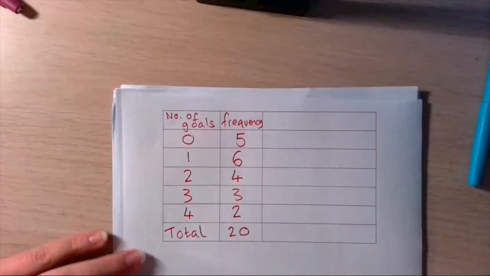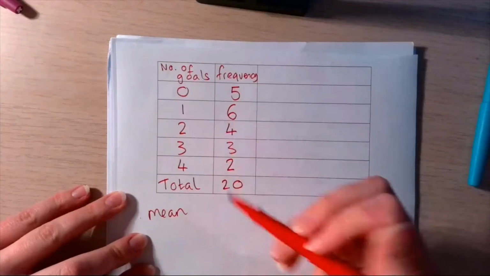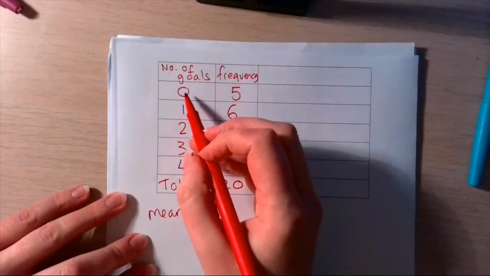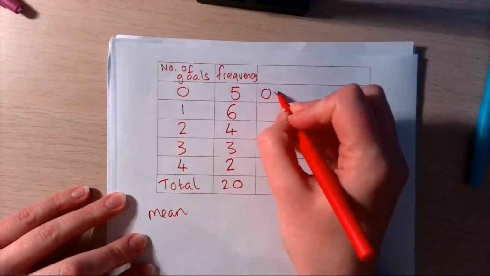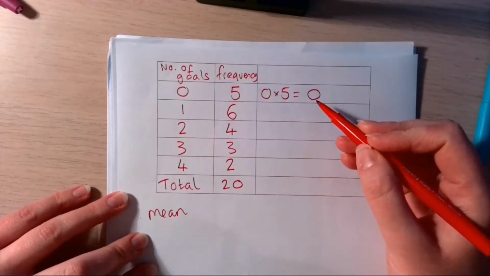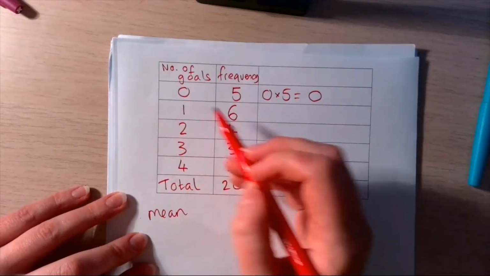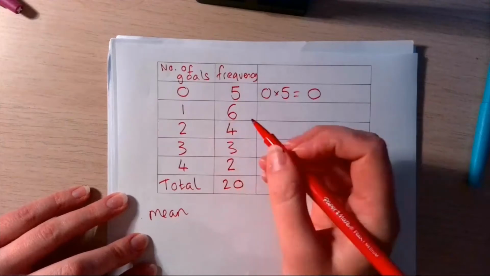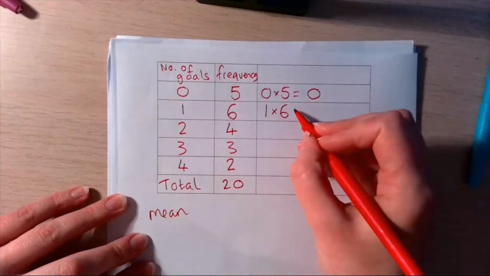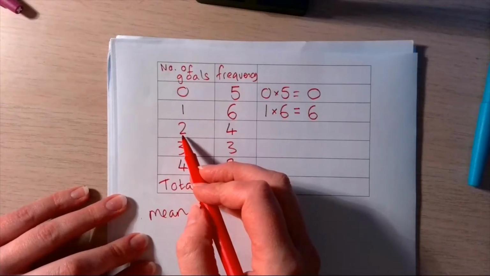So the number of goals scored, we're going to be looking at the mean. Okay, and to find the mean, we need to find out how many goals were scored all together. Okay, so they actually scored no goals 5 times, so that doesn't do anything to our total because it stays at 0. Now they did score 1 goal 6 times, so we do 1 times 6 and we get 6, so that's 6 goals. Then we've got 2 goals.